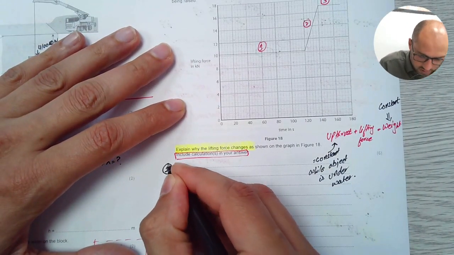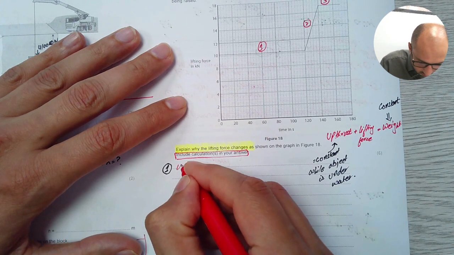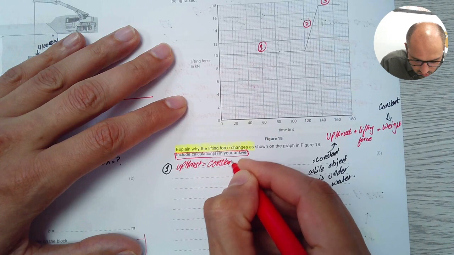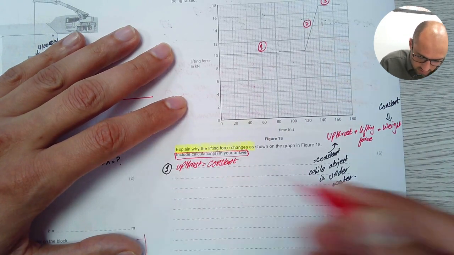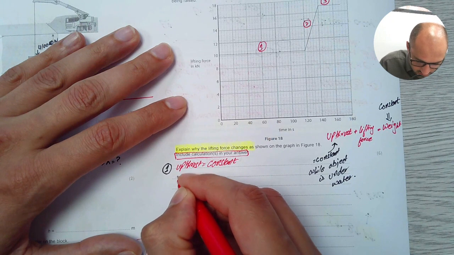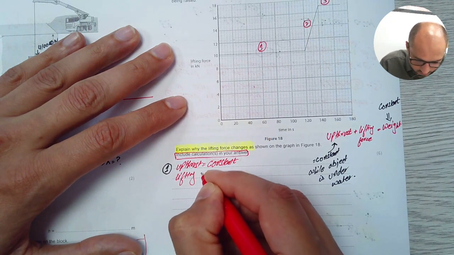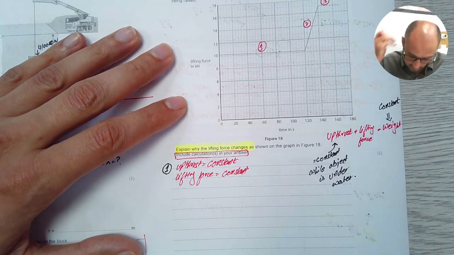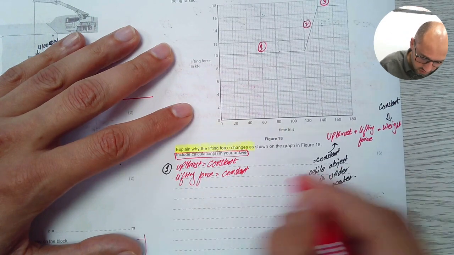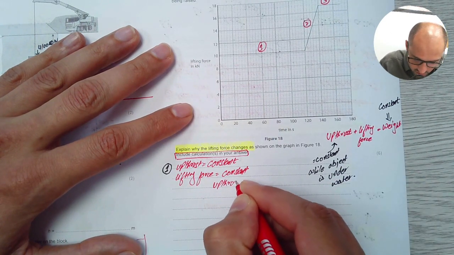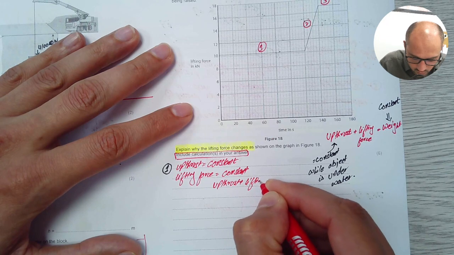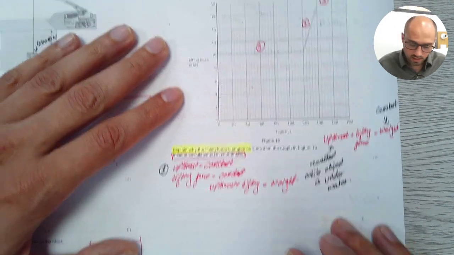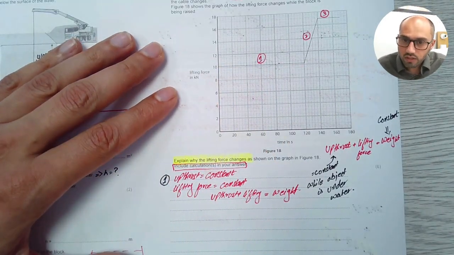For section 1, I'm going to say upthrust is constant, and lifting force is also constant as well. To support this, I have to say, because upthrust plus lifting force will be equal to the weight, there is no change in value of force.